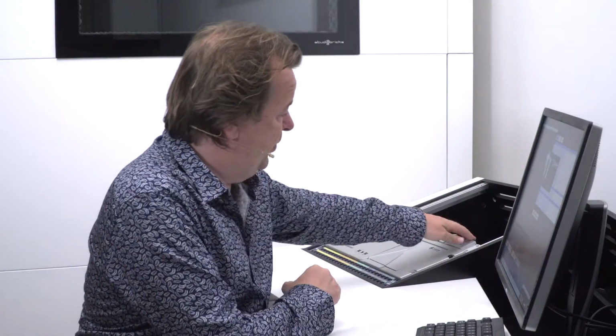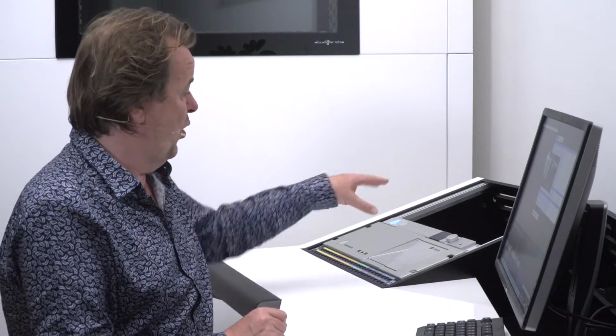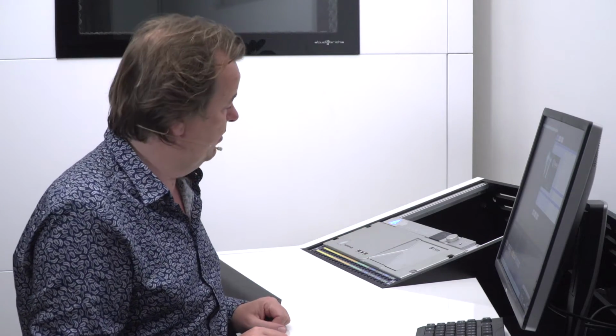Then there is a bigger box than this one, which is called Horus, which has more slots, so more I/O, and which has some MADI by default also. Both boxes have some AES/EBU I/Os.